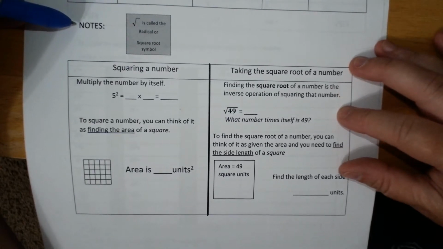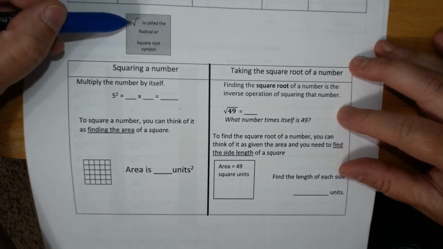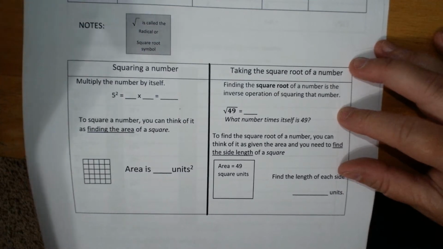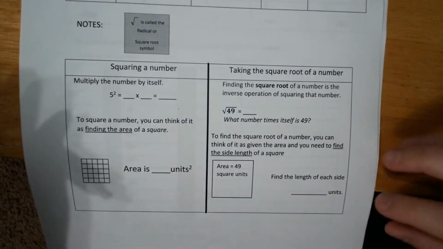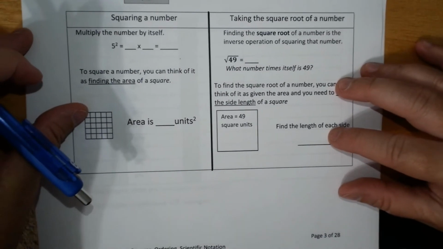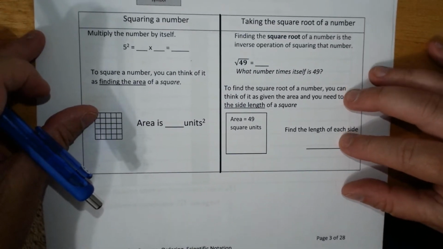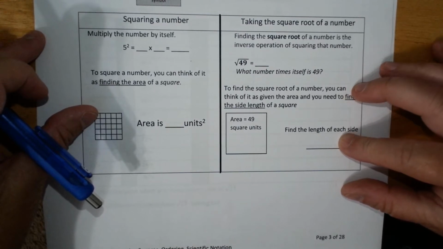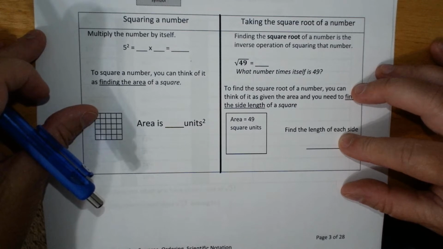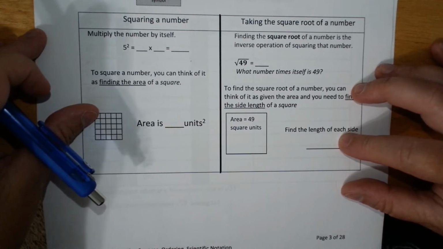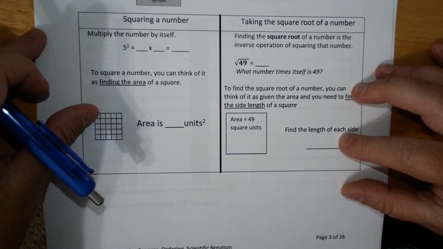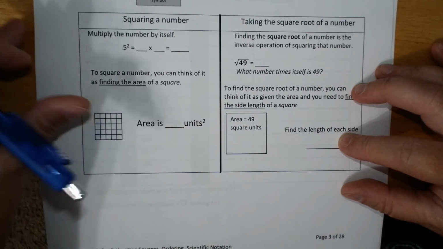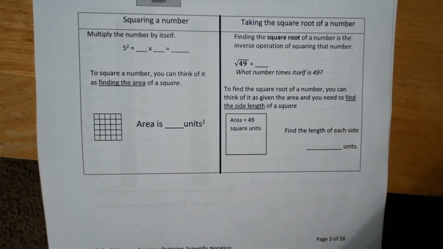And this is notes where this symbol right here is called the radical or square root symbol. That will indicate to you to take a square root. We're going to talk about two operations, squaring a number and then taking the square root of a number. Just like adding, and first you add, and then to undo addition you do subtraction, to multiply, to undo multiplication you do division, squaring a number, to undo squaring of a number you take the square root of a number.